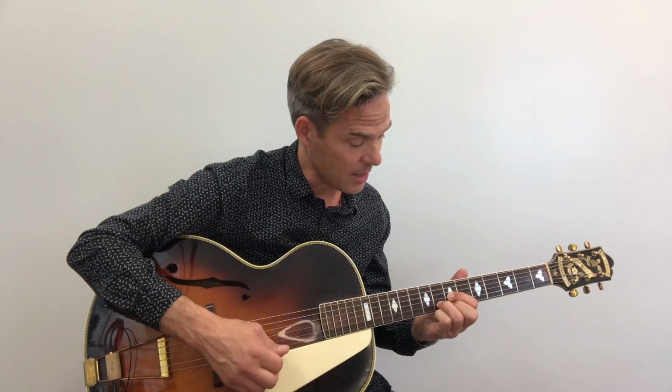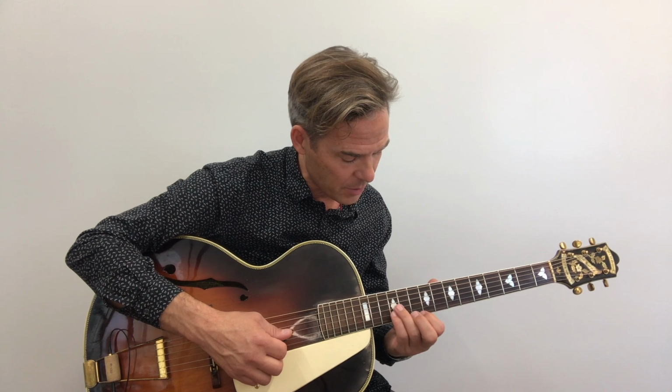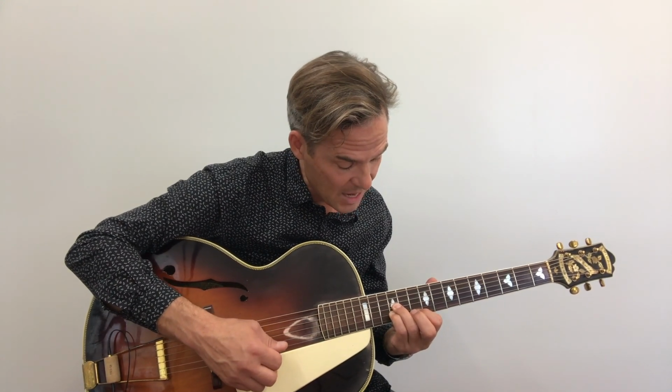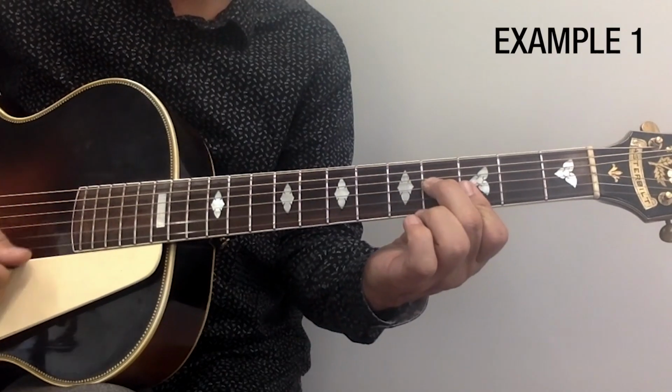Now we have a G chord, but our melody note is the note B. We're going to move it up again on those same three strings to find the notes G, B, and D, making the D our melody note.